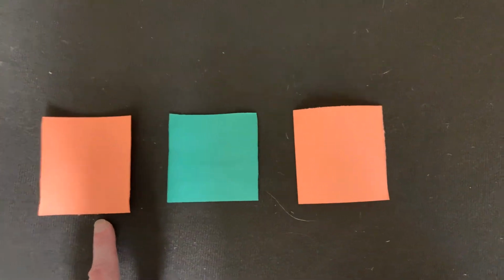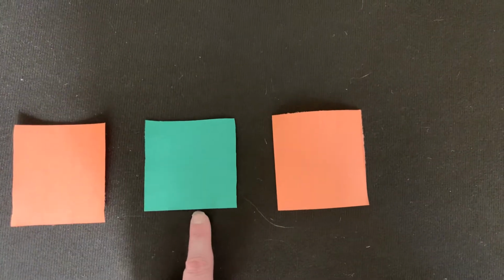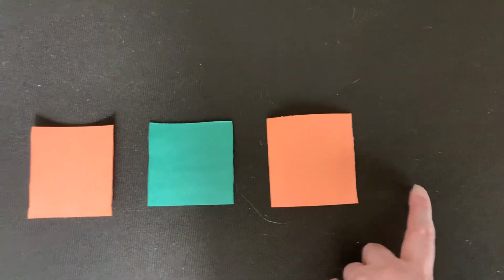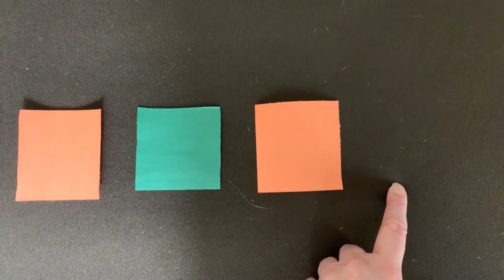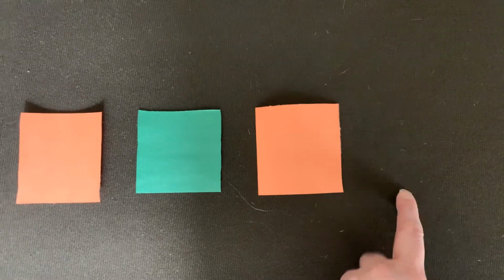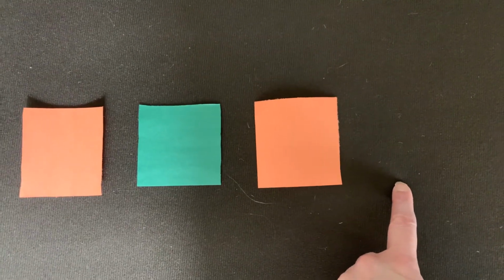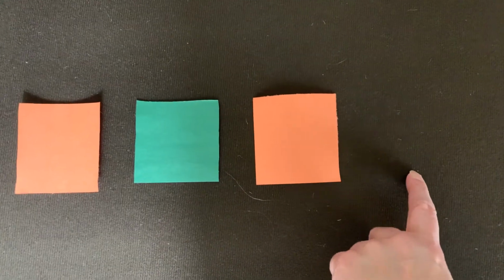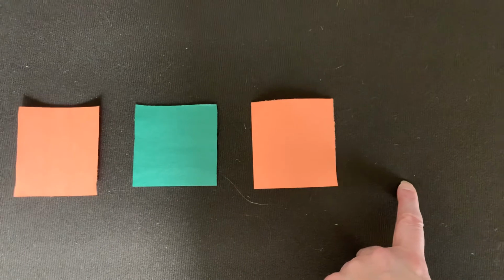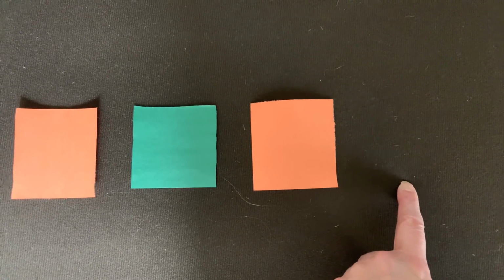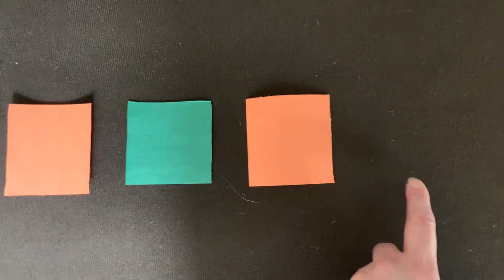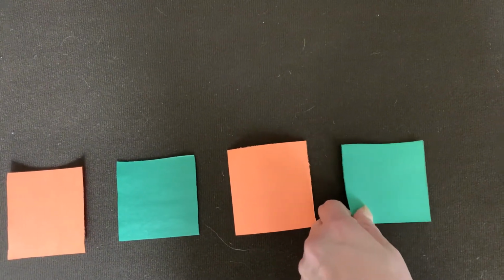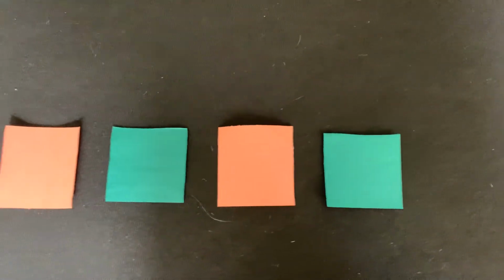What do we see here? An orange one, a green square, and another orange square. What do you think? If I wanted to extend this pattern, what would I put here? Would I put an orange, a green, a yellow? Well, what square would I put here if I wanted to extend our pattern? What do you think? Well, if you said green, you're correct. It is green.